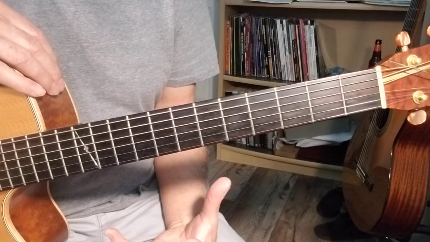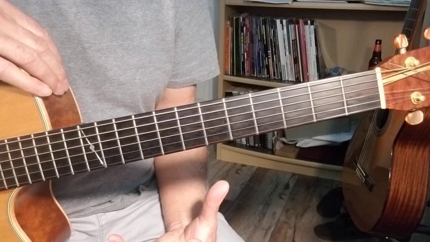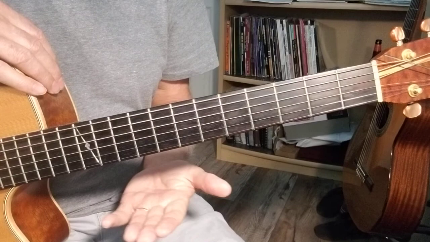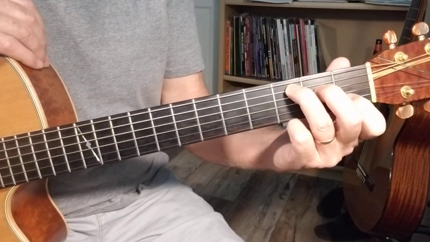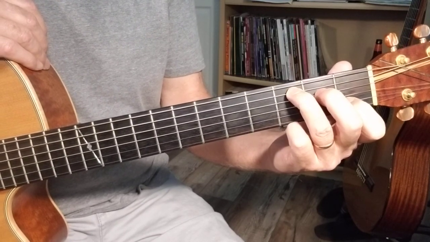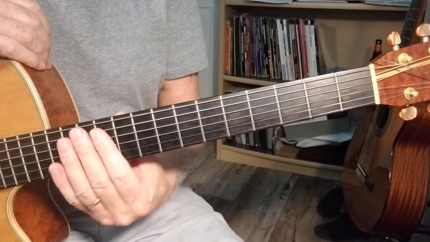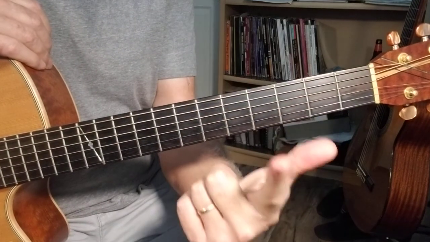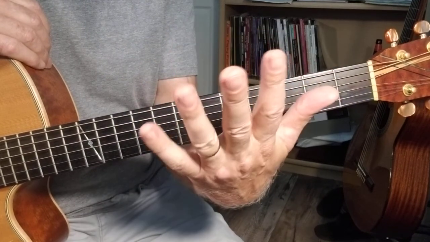Now, the CAGED system is really practical to use. Let's start with the C. Since the word CAGED starts with C, we're going to start with the C chord. All we're going to do is build C chords, all C chords going up the neck, but we're going to use the shapes of the C chord, the A chord, the G chord, the E chord, and the D chord.